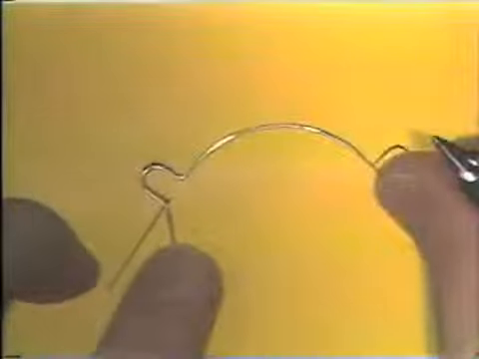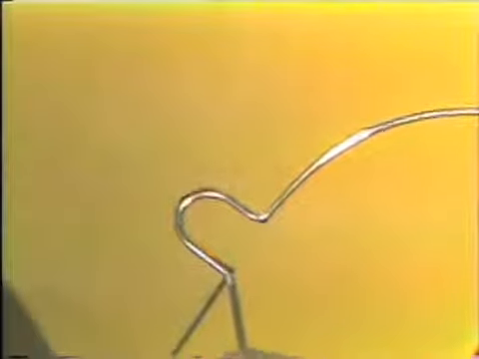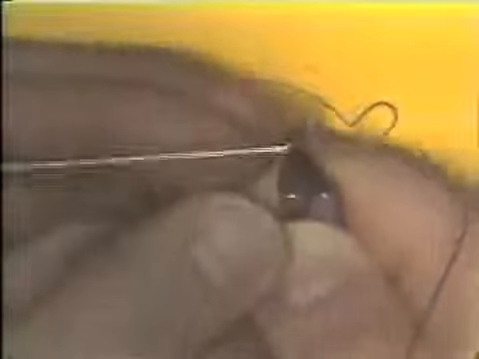The bend is made partially to determine that you have the bend started in the correct position, and the bend is then completed by again reorienting the wire in the plier beaks and pushing with your thumb the wire over the round beak of the plier.